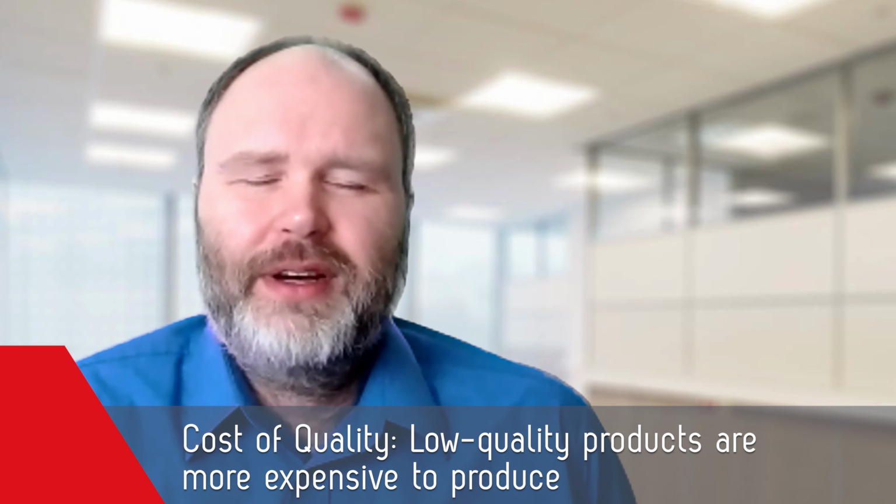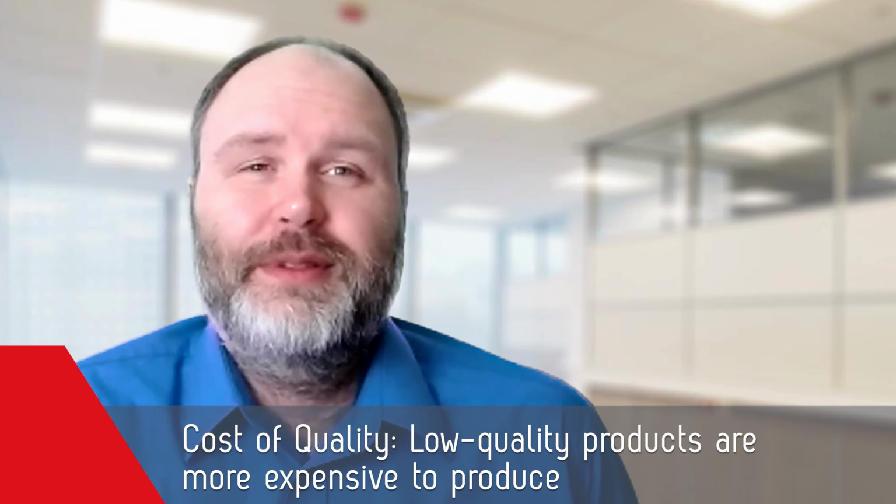I want to take just a minute and go over a couple of quality concepts with you. Cost of quality is the idea that products with poor quality are more expensive to produce. While the basic cost per unit may be low, when you factor in scrap, rework, returns, and lost sales, the cost of a low-quality product quickly eclipses the cost of a well-produced item.